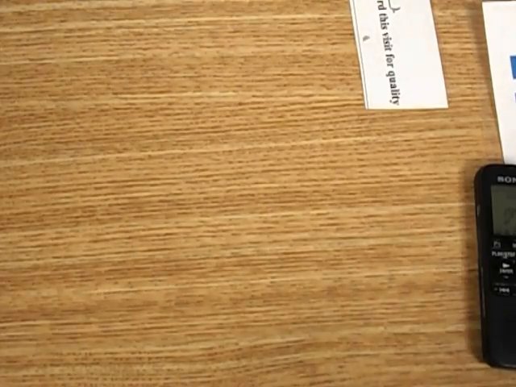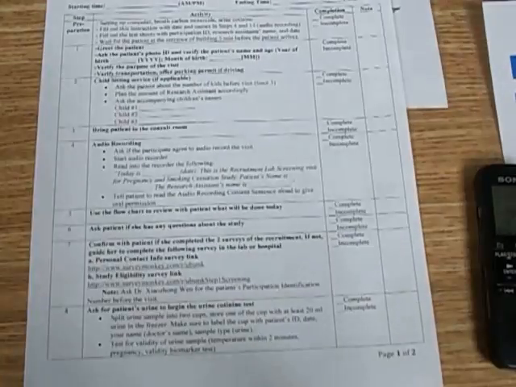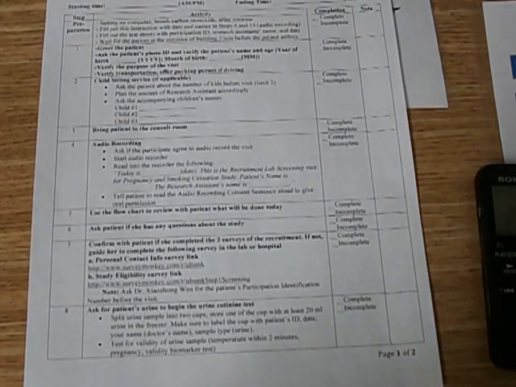For this visit, we continue by previewing the consent form with the patient, which is something like this.